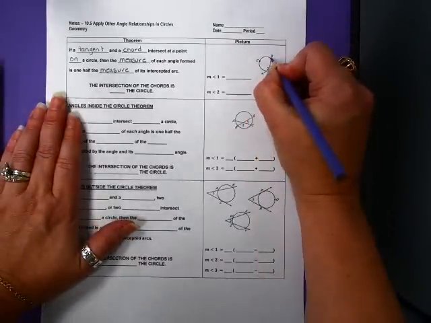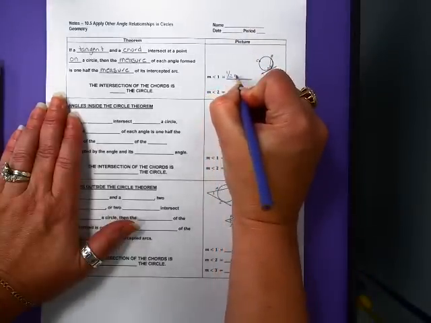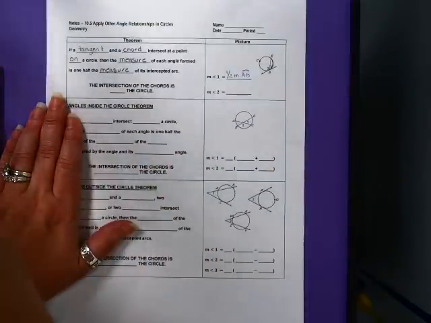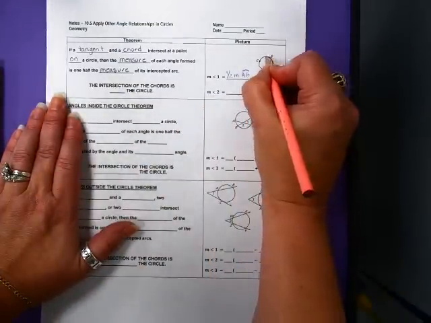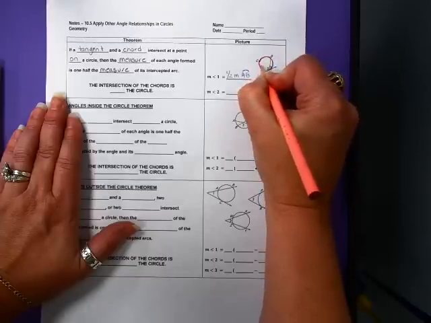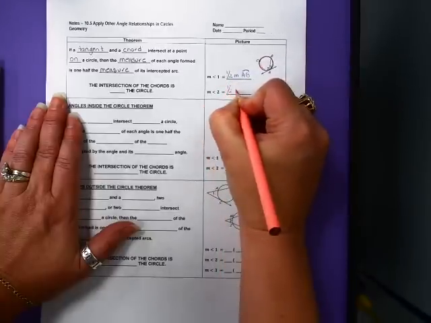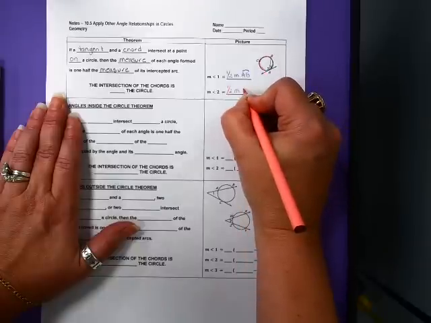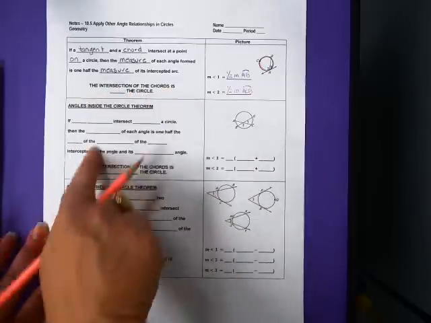Okay, so I'm going to start with angle 1. Now angle 1 intercepts this arc here, which is arc AB. So that's going to be 1/2 the measure of AB. And then angle 2 intercepts this arc, which is BCA, or you could call it ACB, it doesn't matter. That's going to be 1/2 the measure, but you have to use 3 letters because they gave you 3. ACB is what I'm going to call it. Okay, I'm going to skip this and go on to the next one.